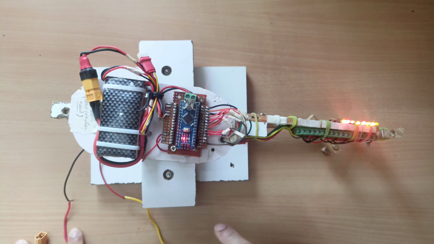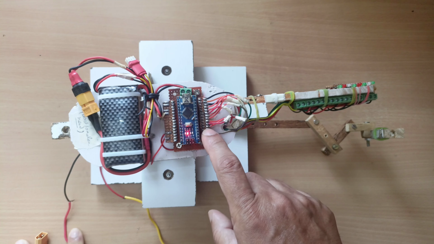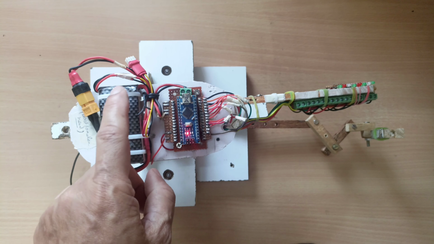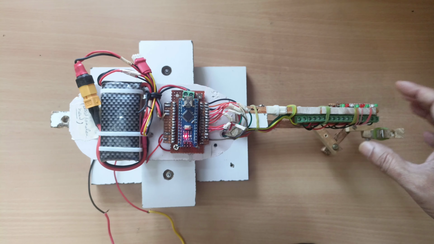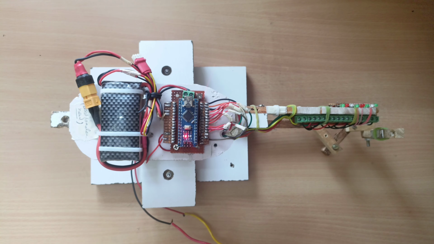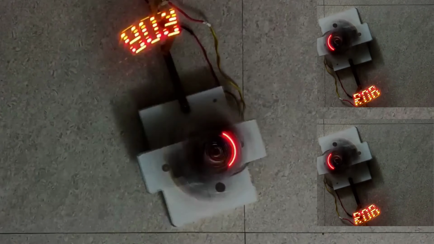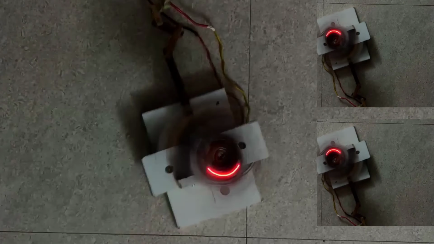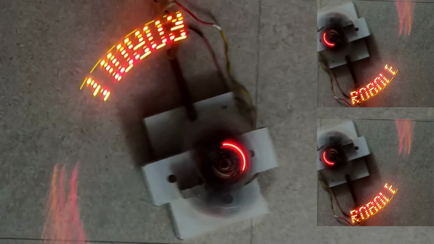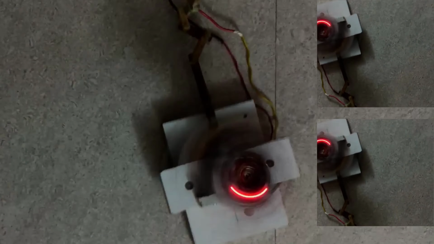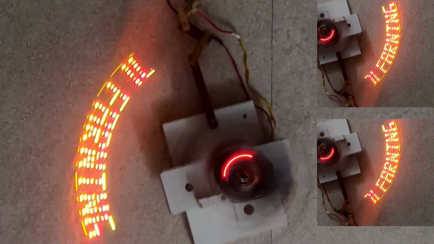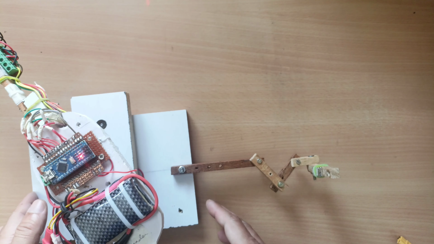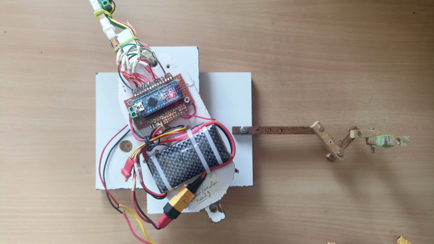Using pins D5 to D12 to power the LEDs here, and pin 3 to read the signal from the Hall effect sensor, and then some other connections as usual. So let's see how it works here. So we're going to power it and it will rotate. So this is the way it works.